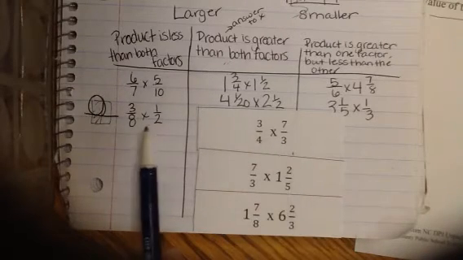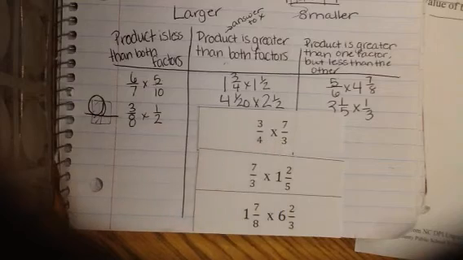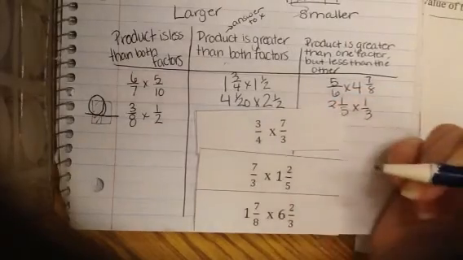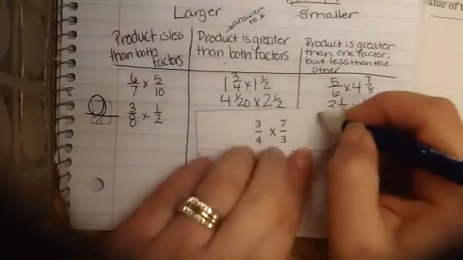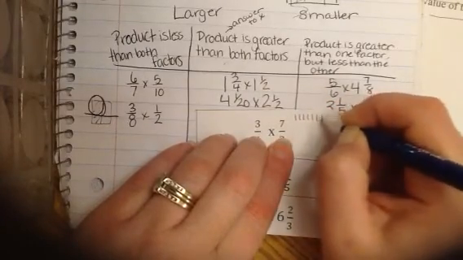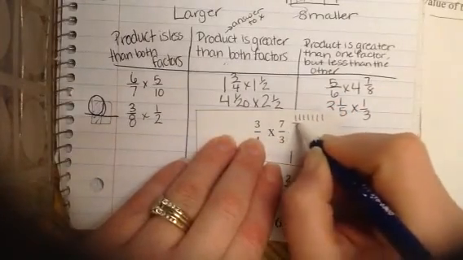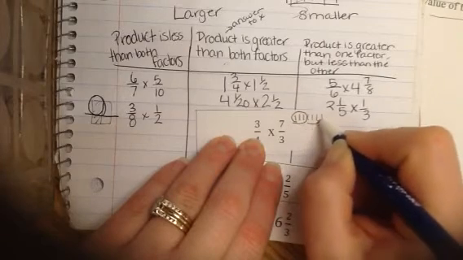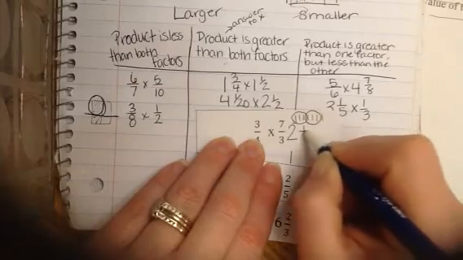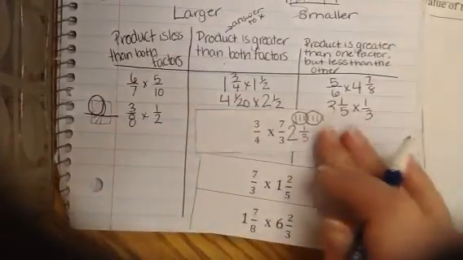So these are fractions like these, but what do you notice about 7/3? 7/3 is an improper fraction. So 7/3, remember I could do 1, 2, 3, 4, 5, 6, 7. Circle groups of 3. So 7/3 is actually equal to 2 1/3, 2 and 1 left over.